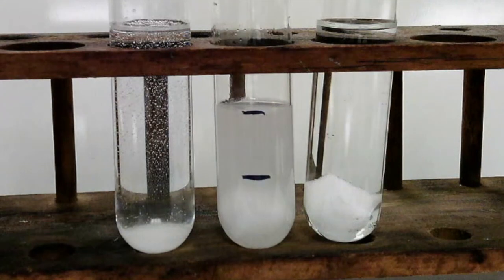And again, it's really hard to see in the video, but if you were in the classroom, you'd be able to tell that the sugar cube is dissolving ever so slightly in the mixture, but not nearly as much as it dissolved in the water. So in the mixture, we would say that sugar is somewhat soluble.